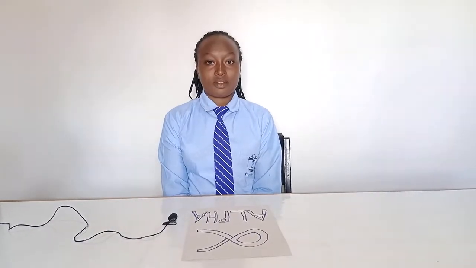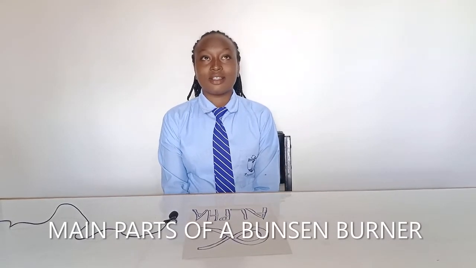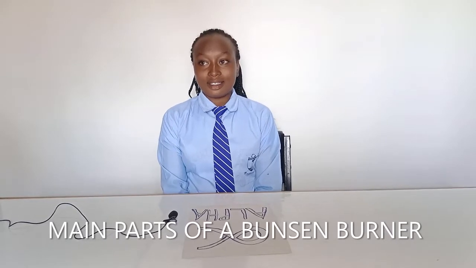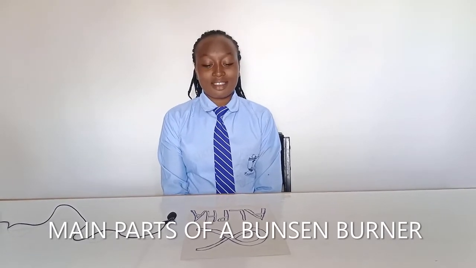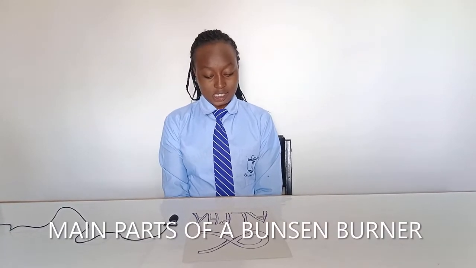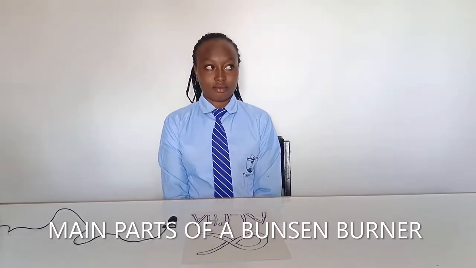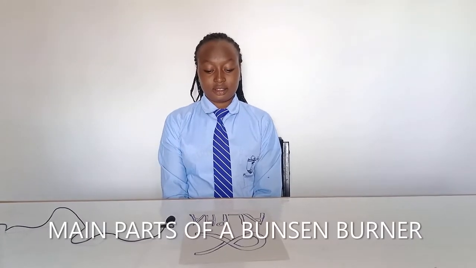Name the main 3 parts of a Bunsen burner. The air hole. Okay. Another part of the Bunsen burner, the main 3. The collar. That is 1 out of the 3. The main parts of the Bunsen burner are the collar, the chimney, and the base.